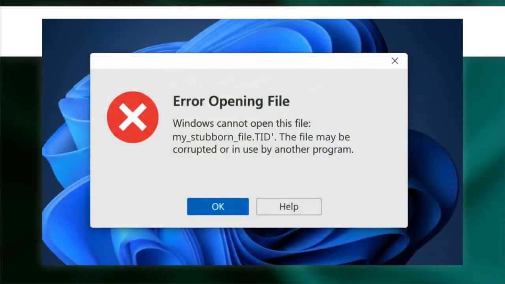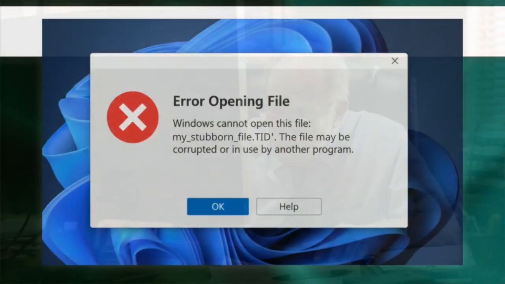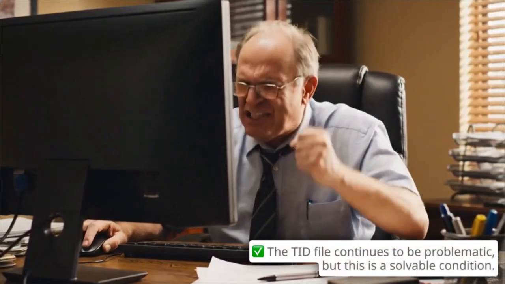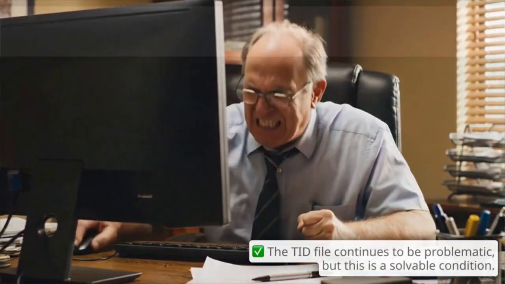If your TID file will not open, do not worry. To avoid future errors, let's talk about why the file is stuck. Here's a list of the key technical reasons this TID format often fails to open.